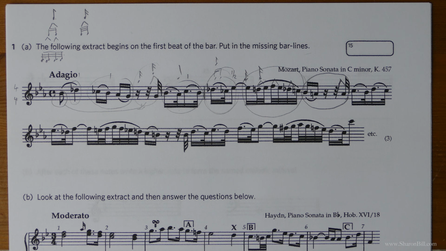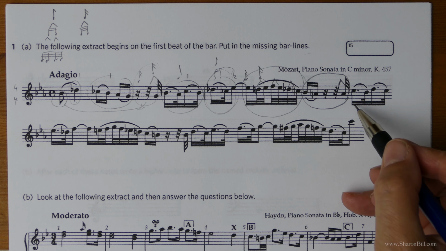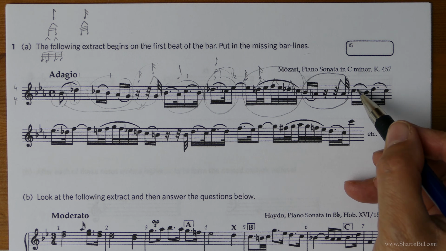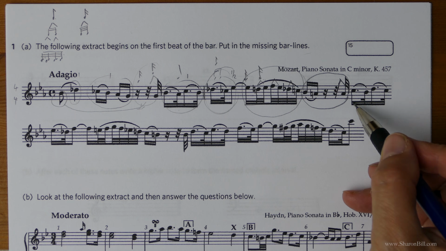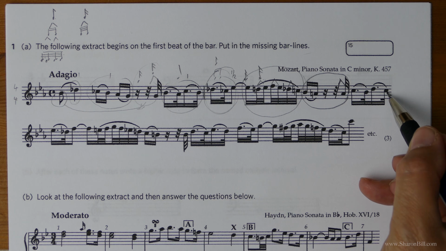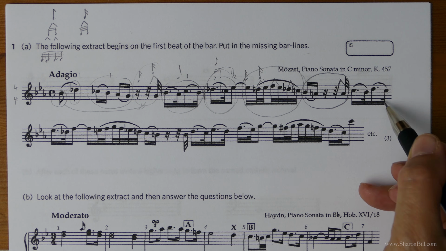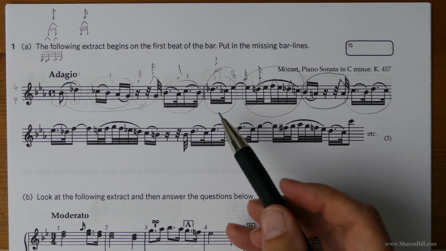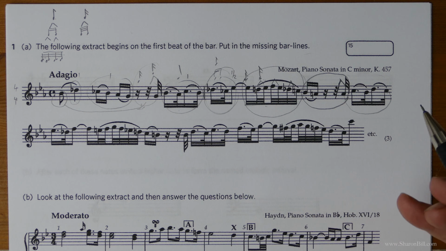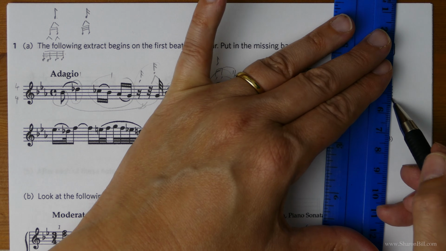There we go. And then here we know that this one's made longer, this one's made shorter, but it averages out to 4/4 because the dotted and the demi-semi averages out to 4/4, which gives us another beat. So there's 1, 2, 3, 4. That's our next bar line.